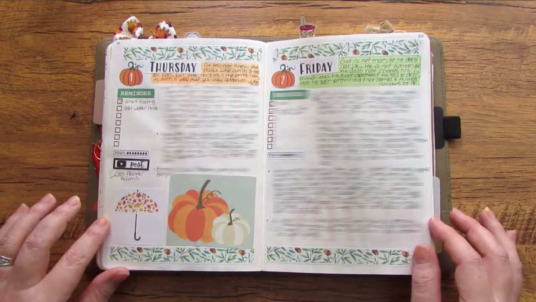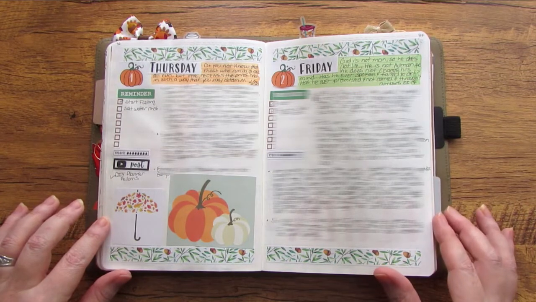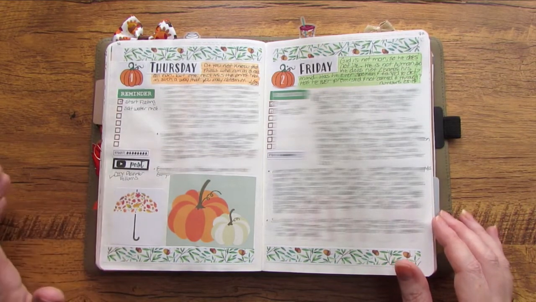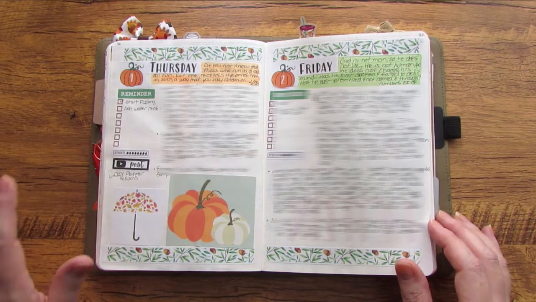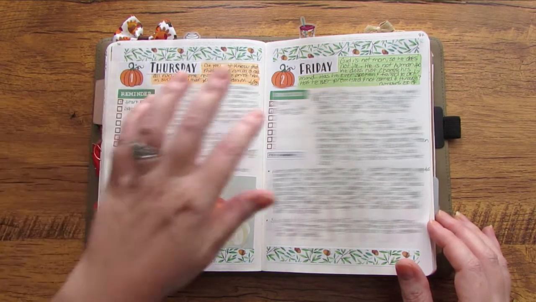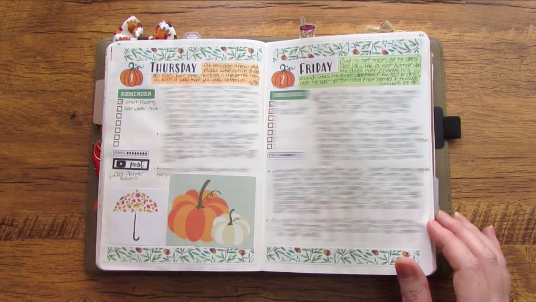All right, now we're getting into my daily spreads, and I will flip through these, but I will say there's going to be some blurring out, because I really use my daily spreads for reminding me of the things I need to do, but also a lot of journaling.